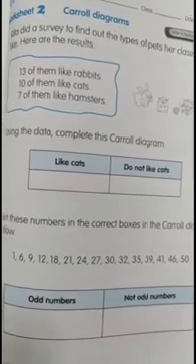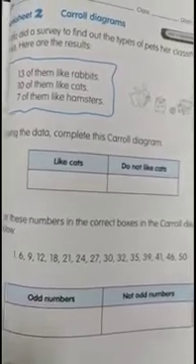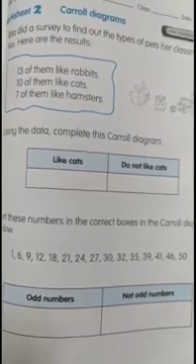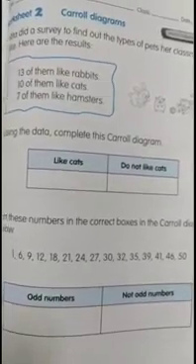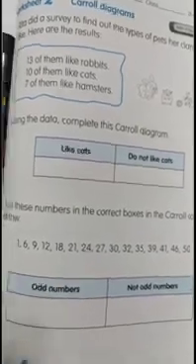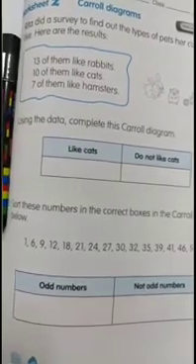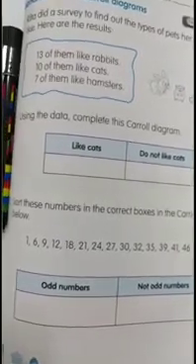We can sort these numbers using a Carroll diagram according to being an odd number or not an odd number. Again, odd numbers are the numbers that end with 1, 3, 5, 7, 9. Let's see together each one of these numbers.